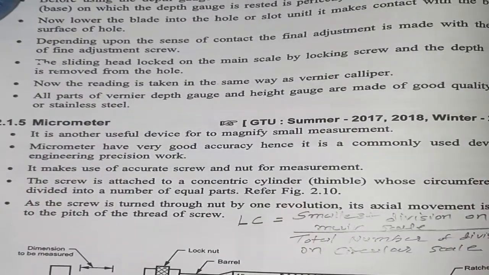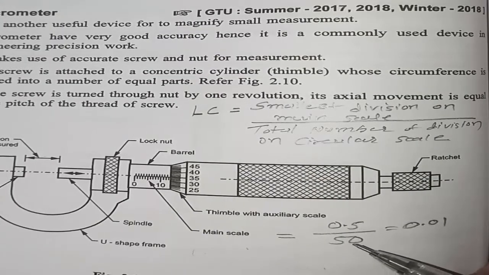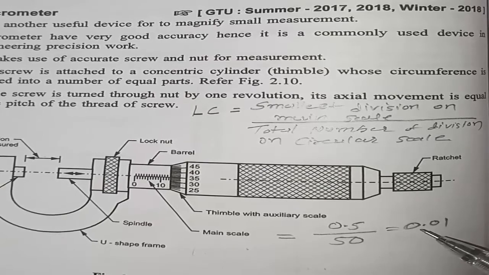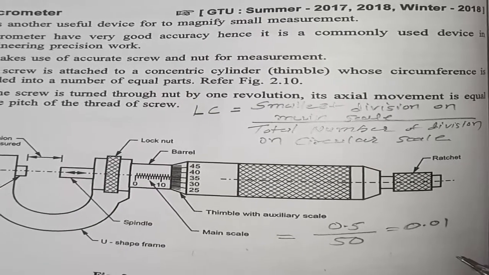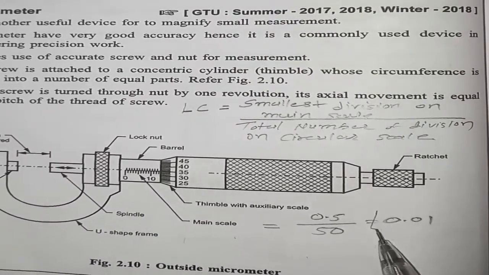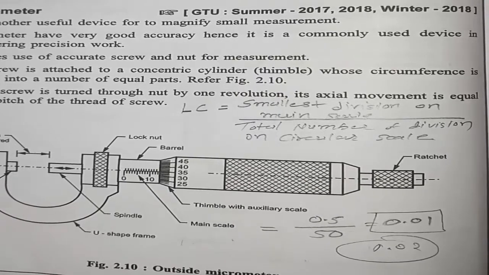So 50 divisions on the circular scale, or the thimble, equal 0.01. So the least count of this micrometer is 0.01. And what is the least count of the vernier? It is 0.02 for the vernier.